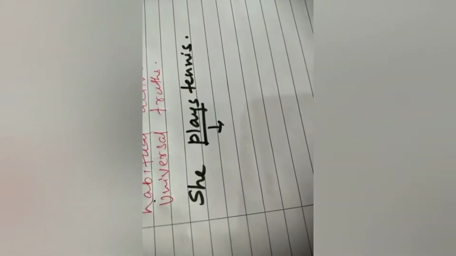It is also used for habitual actions or universal truths. Am I clear? See this sentence.